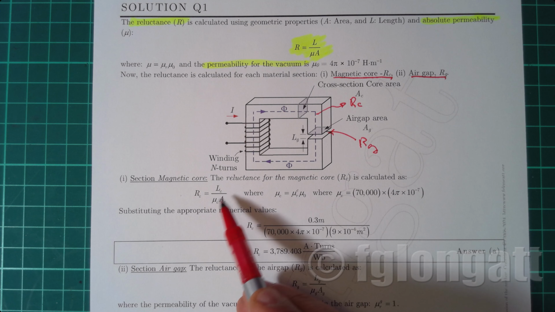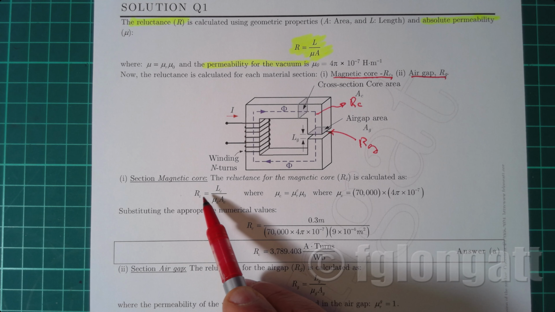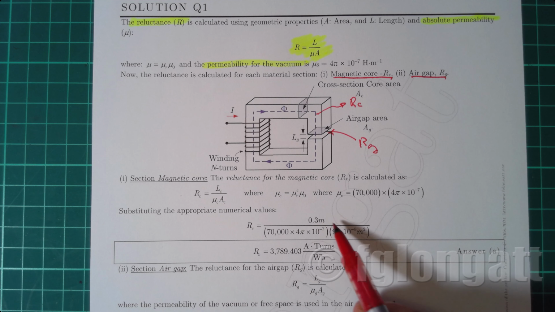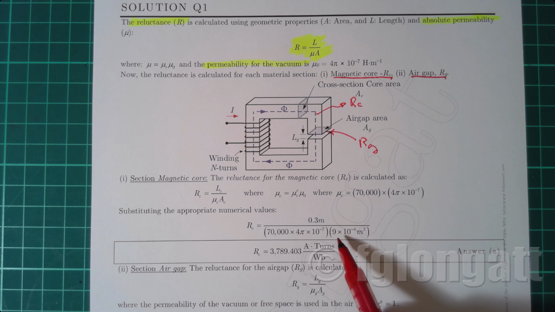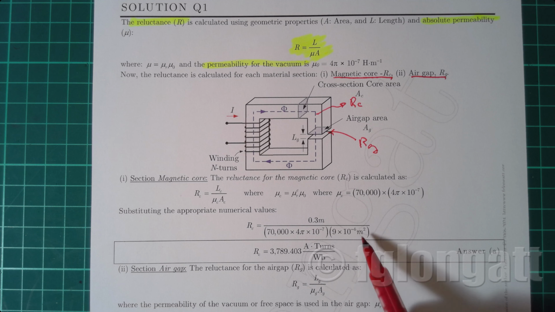You can see here the equation for the reluctance of the core. We need the length of the core, which in this case was already defined, and also we need the cross section of the magnetic core, and in this case, remember, we converted from square centimeters to square meters because we need to use this equation in the MKS system.